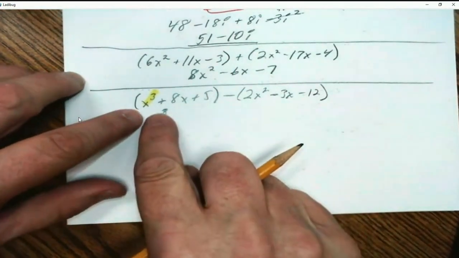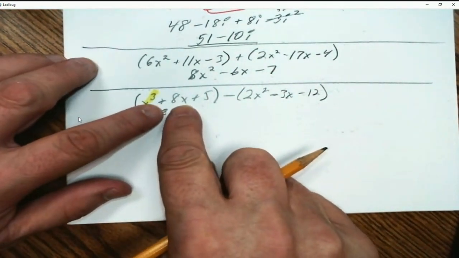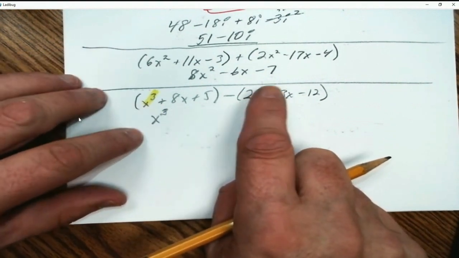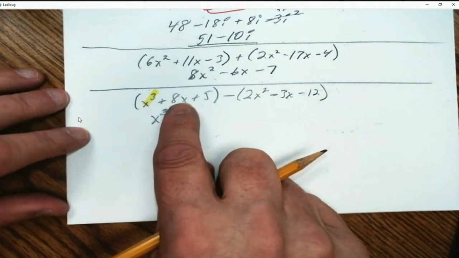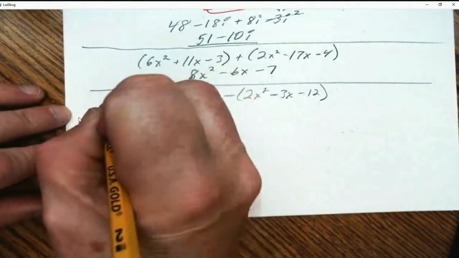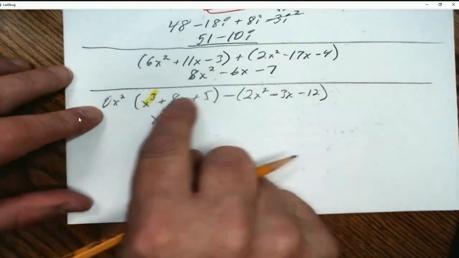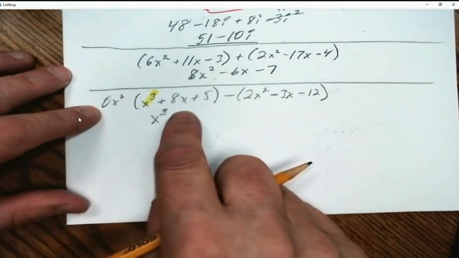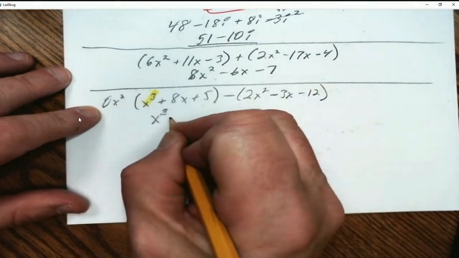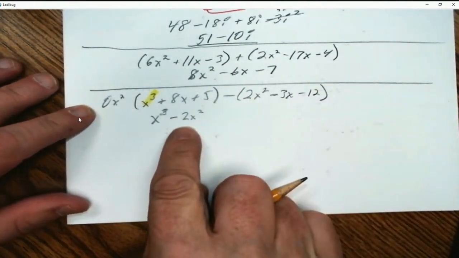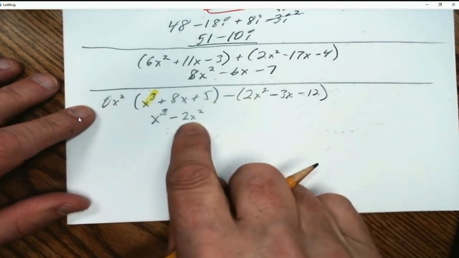All right. This is an x term. But wait, there's an x squared term being subtracted from it. How many x squareds do we have over here? There's not one, so it's 0x squared. There's a 0x squared in here. It's just not written. So when we subtract 2x squared from 0x squared, we've got a negative 2x squared. So it just gets to come down.